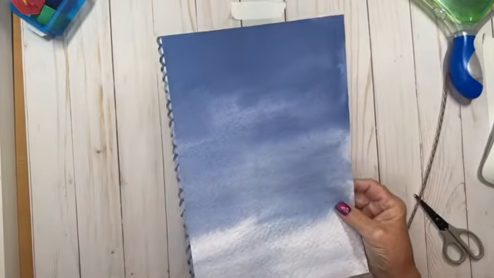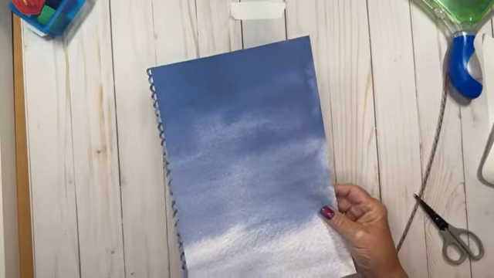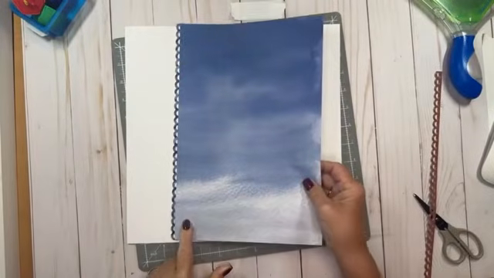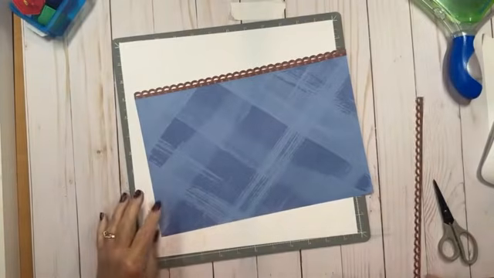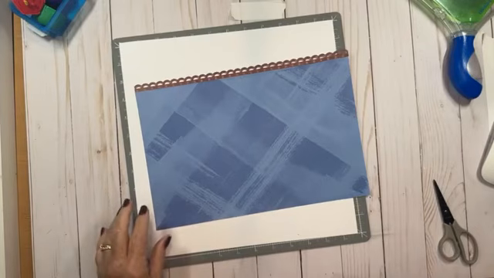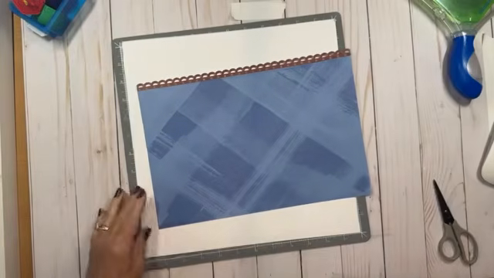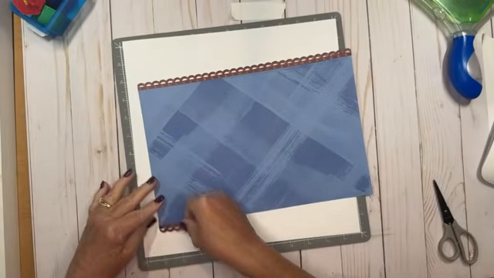I need my mat back so you can see. Boy, that gradient paper is going to be nice for lake pictures. See? It's going to be a border just like that. And that's how I'm going to do the border on this page. Instead of using those big circles, I'm going to just use this as my border.